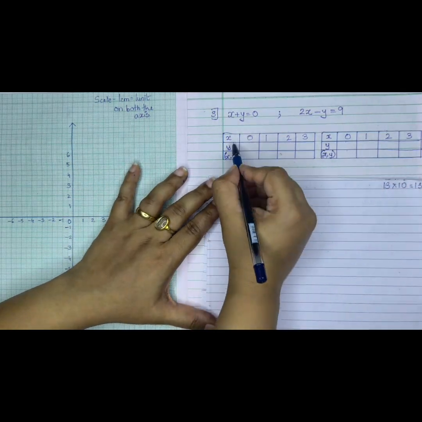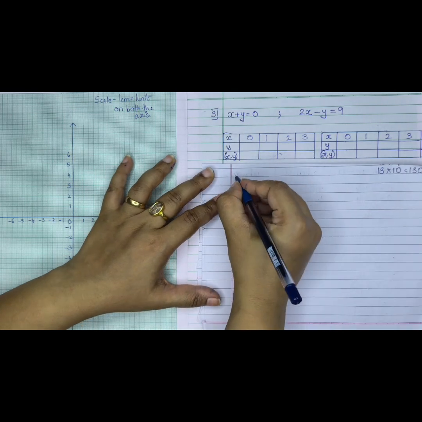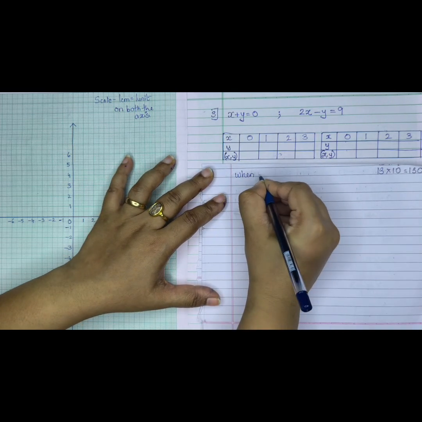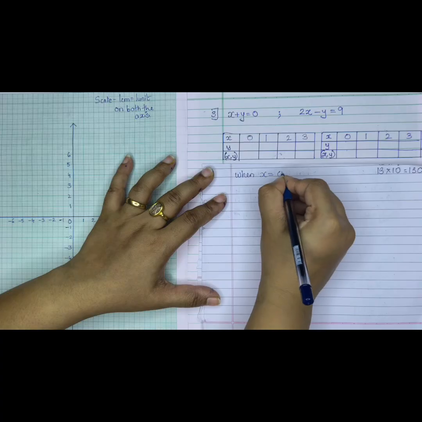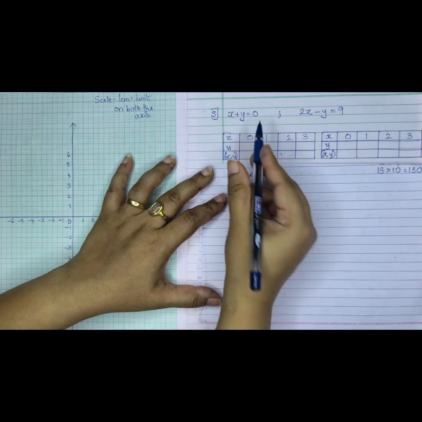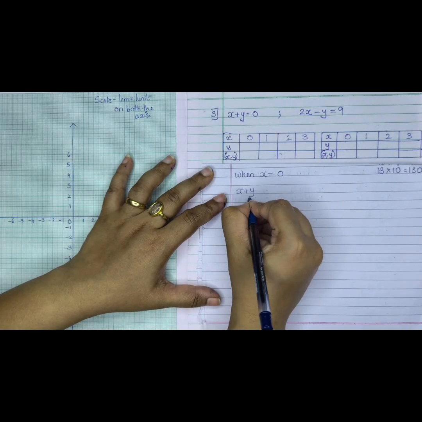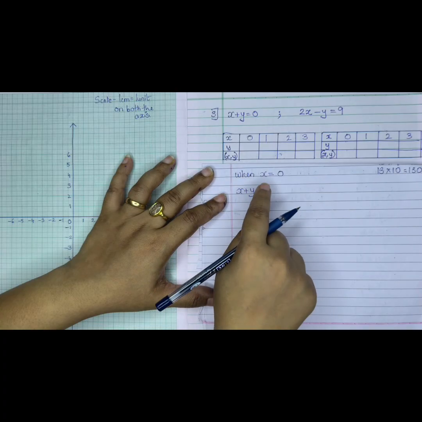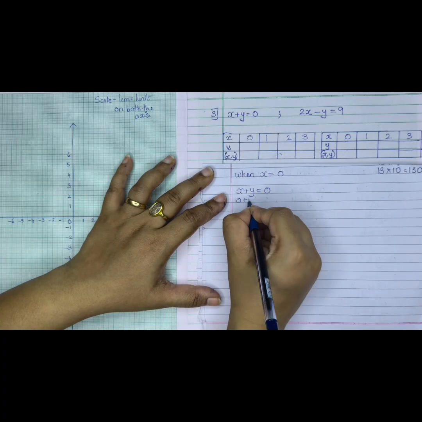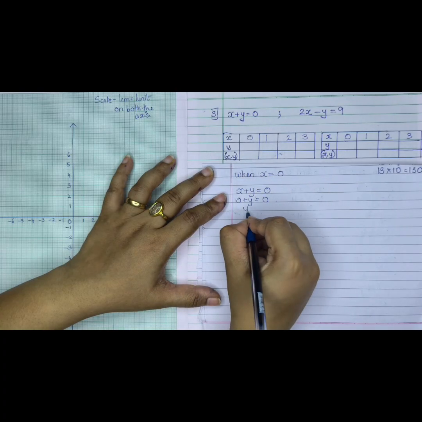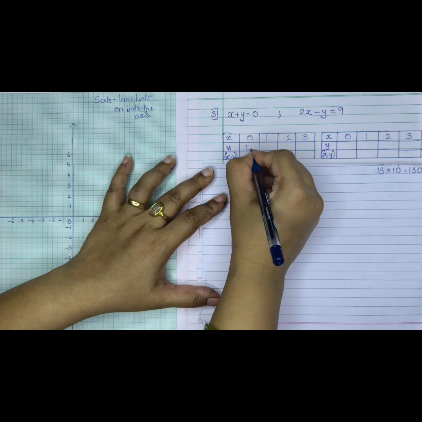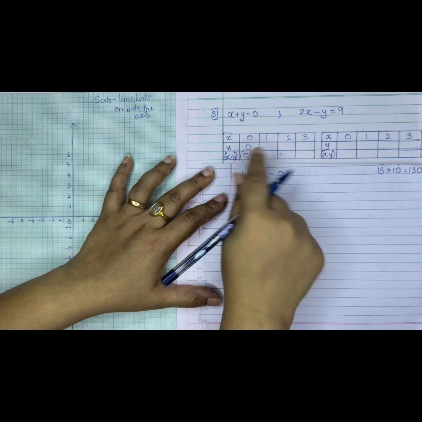Suppose when x is equal to 0, first we will take x as 0. Write down this equation, x plus y is equal to 0. That means 0 plus y is equal to 0. That means y will be 0 only. X and y both are 0 here.